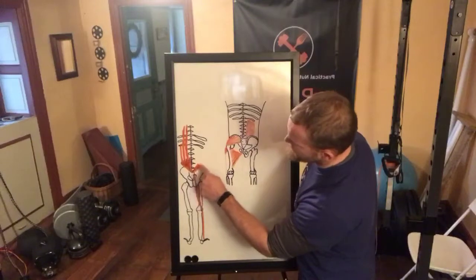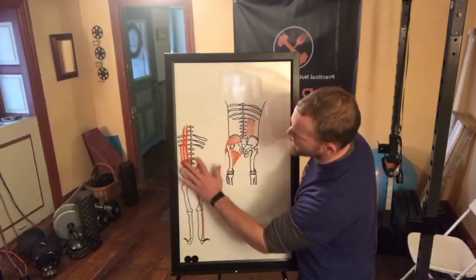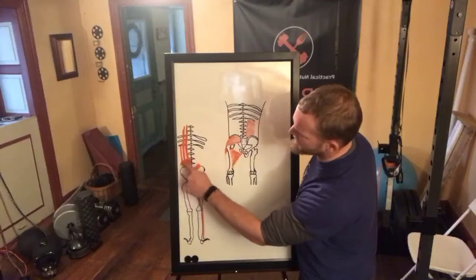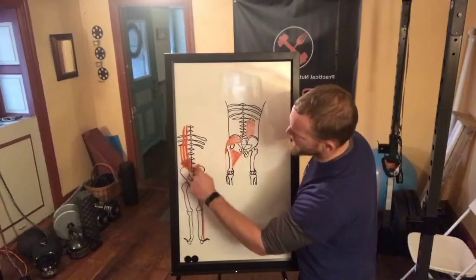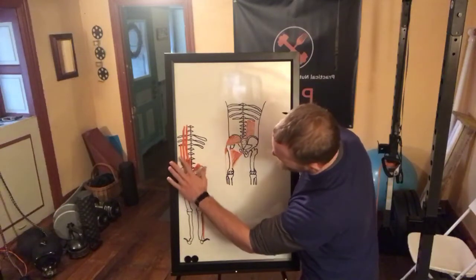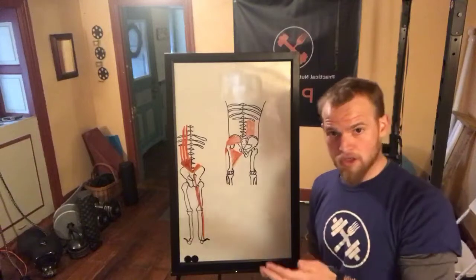I just drew this on the side so you can see that this whole area really is going to have thoracolumbar fascia all the way through the lumbar spine. And what happens through here is that it is going to be part of that sling idea, where it has that cross pull.